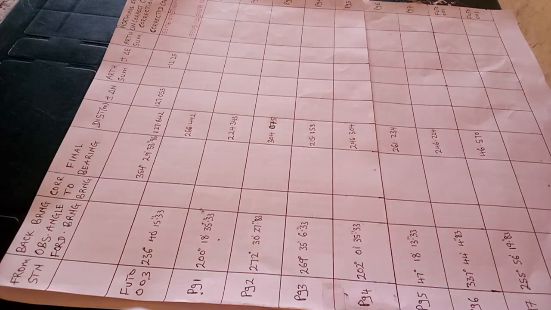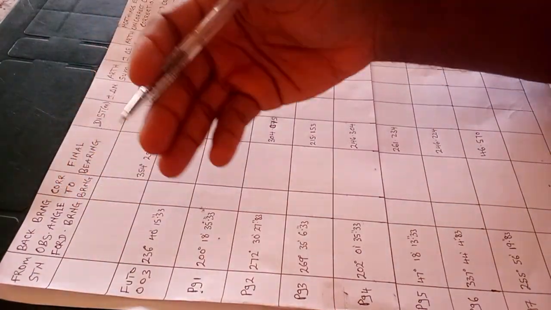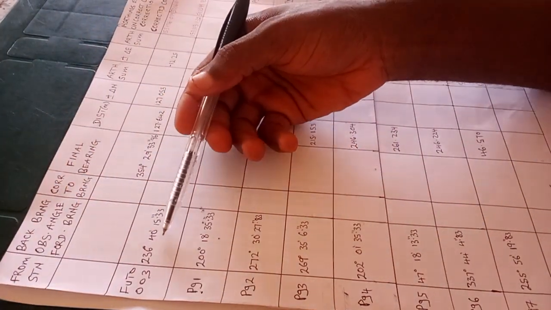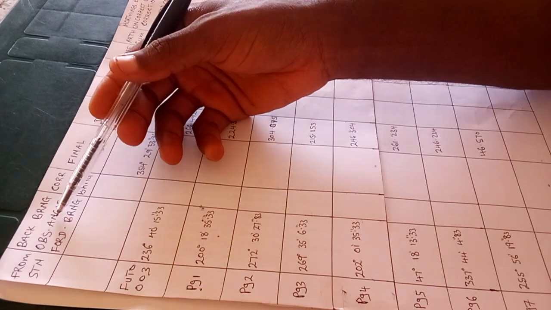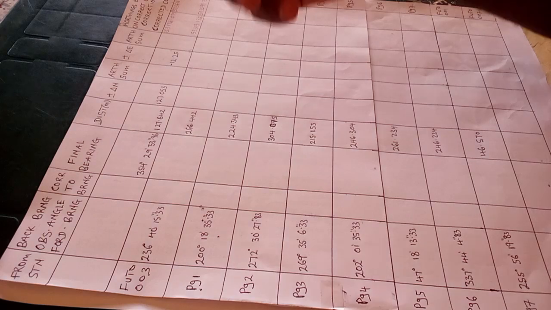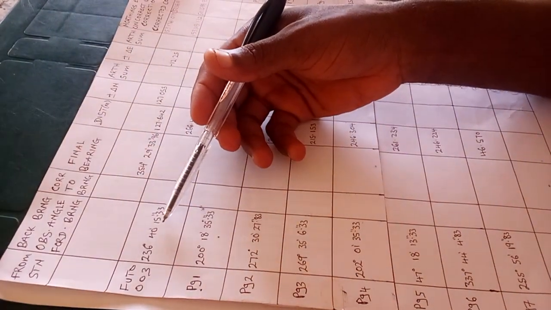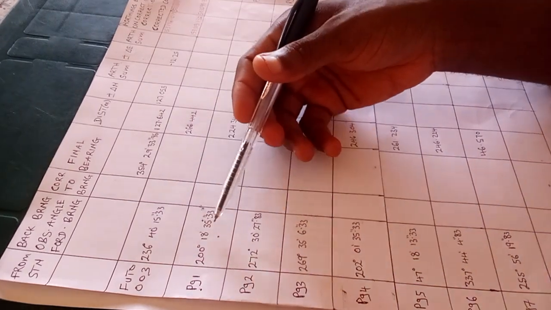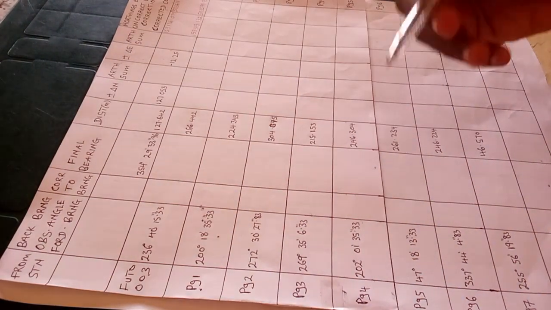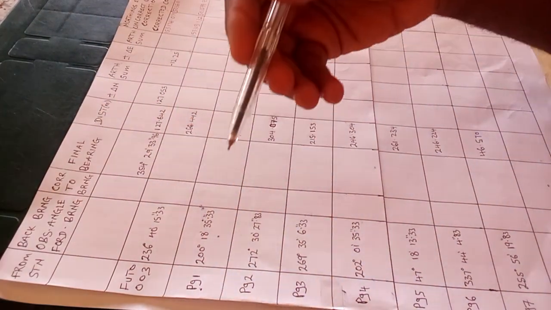So follow us as we compute the back bearing and the forward bearing between each station. Remember, this middle value here is our observed angle. From our previous videos on how to get angular misclosures, we obtained our observed angles. You can still refer back to that video if you don't know how we came about these values.